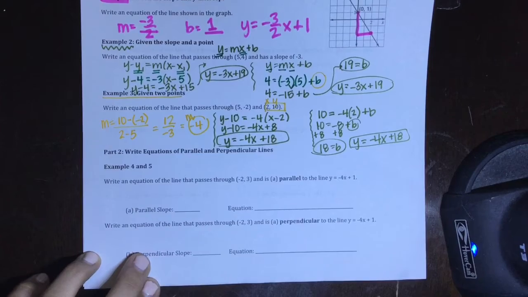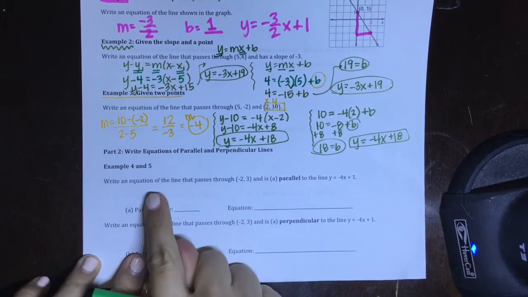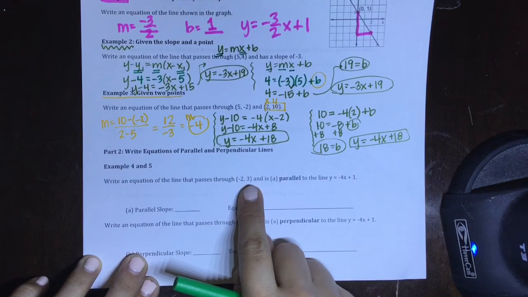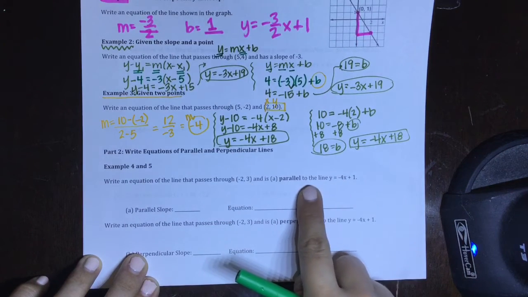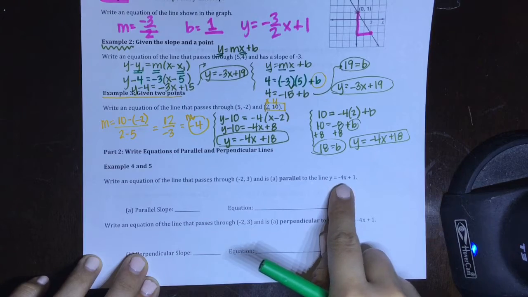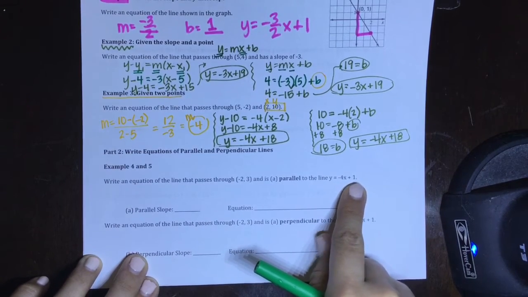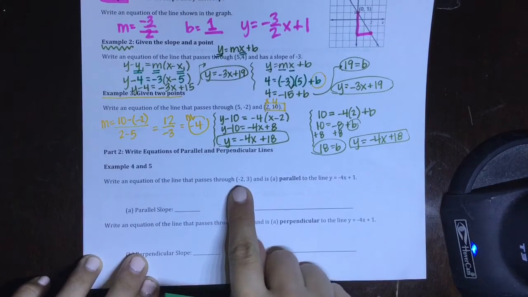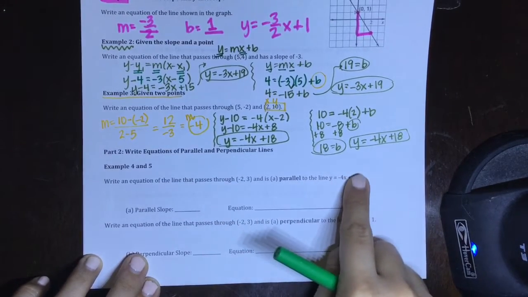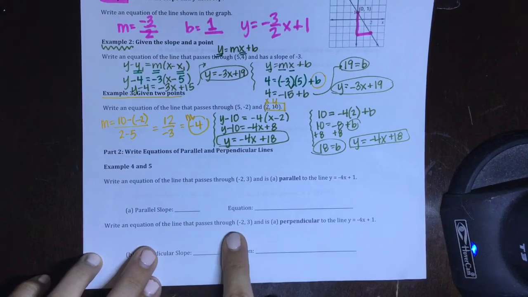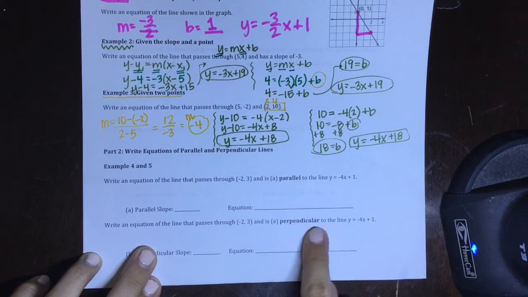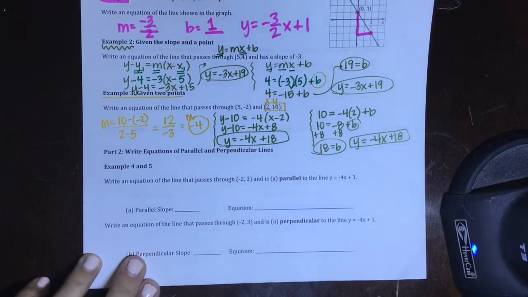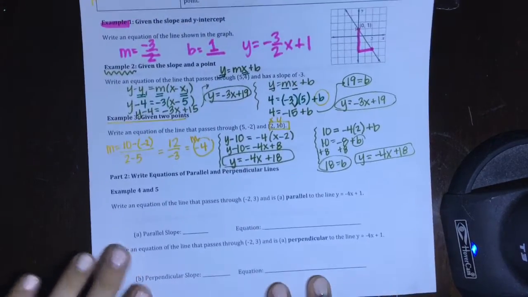What I mean by that is, example 4 says, write an equation of the line that passes through (-2, 3) and is parallel to the line y = -4x + 1. So instead of saying, here's my slope, here's my point, it's saying, here's the point, make it parallel to this line. Example 5 is very similar. It's saying, here's my point, make it perpendicular to this line. The parallel and perpendicular pieces are giving you the slope. You just have to use your knowledge to figure that out.